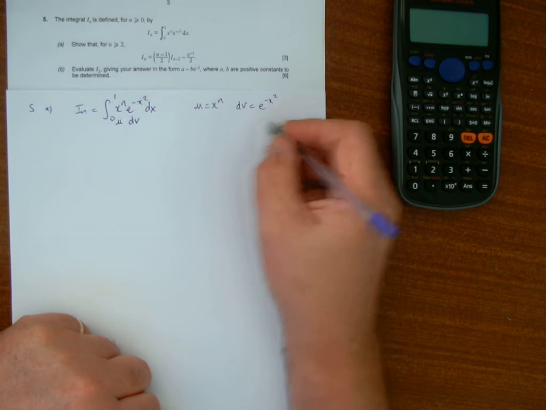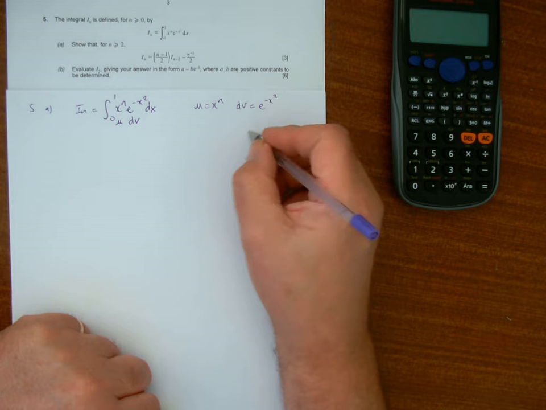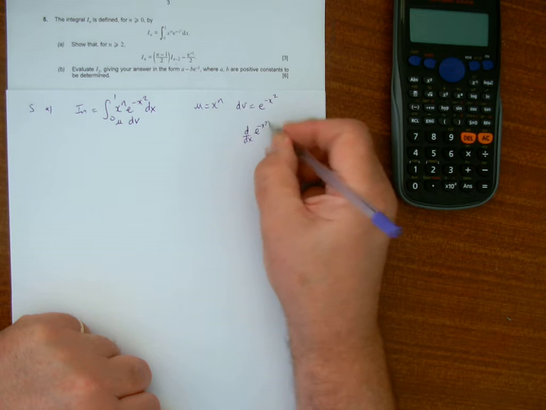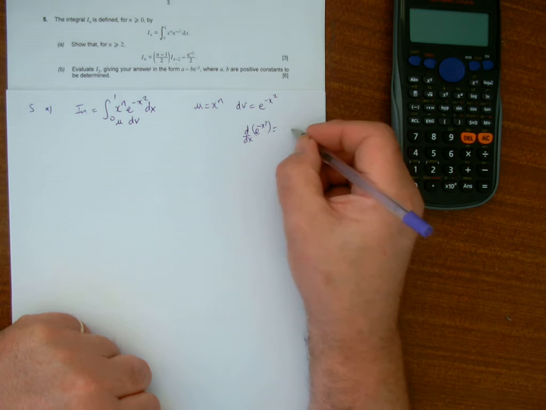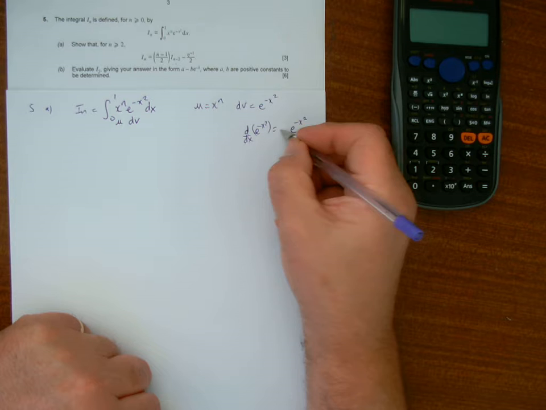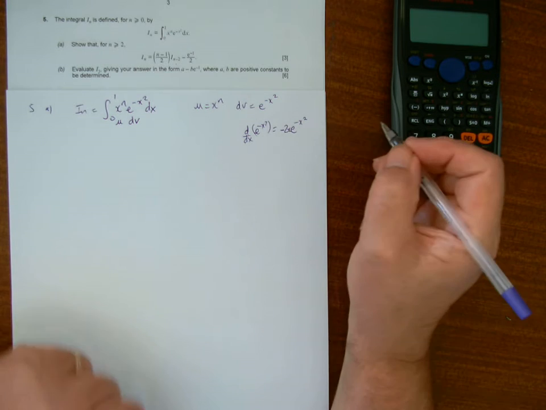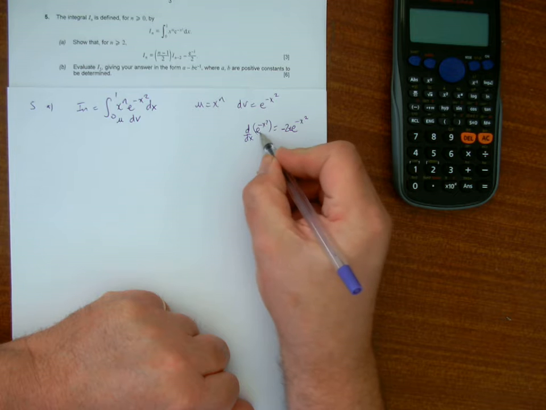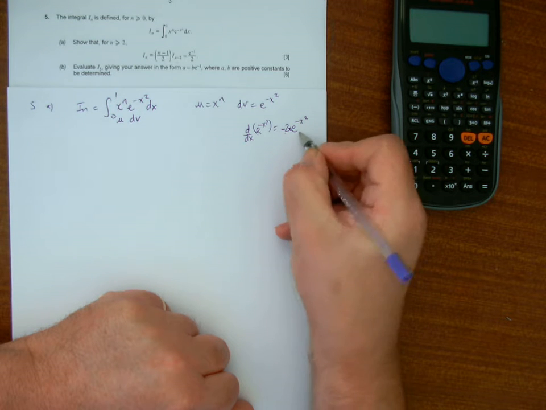So if I differentiate e^(-x^2), d by dx of e^(-x^2), it stays as e^(-x^2), and differentiating -x^2 is -2x. So the differential of e^(-x^2) is -2x e^(-x^2).